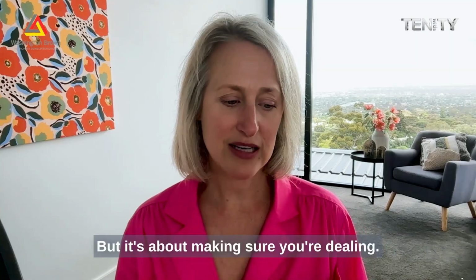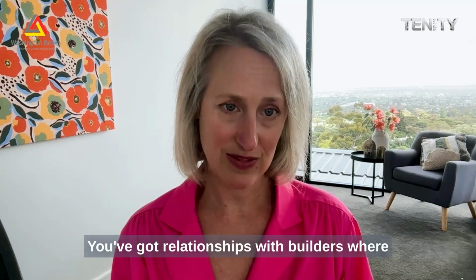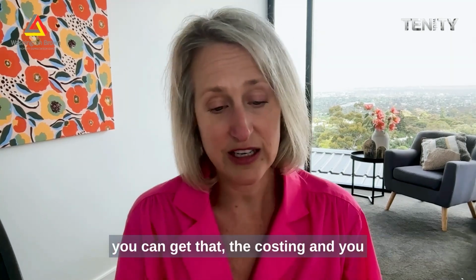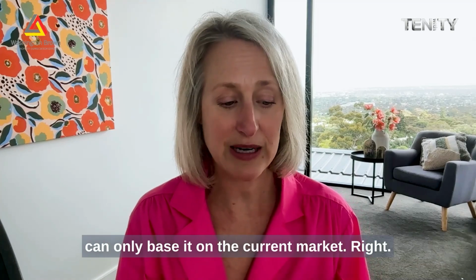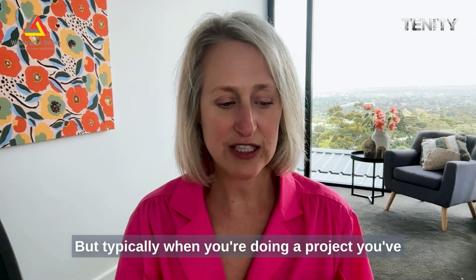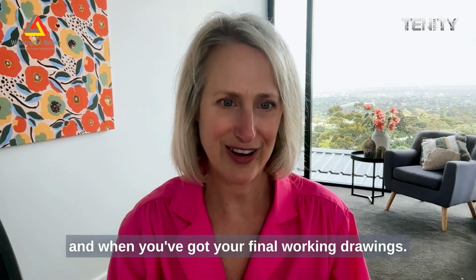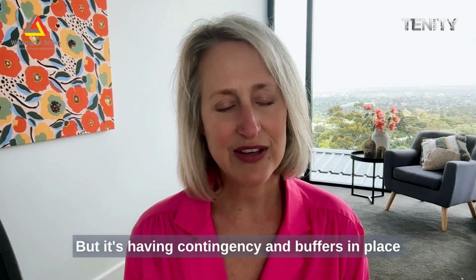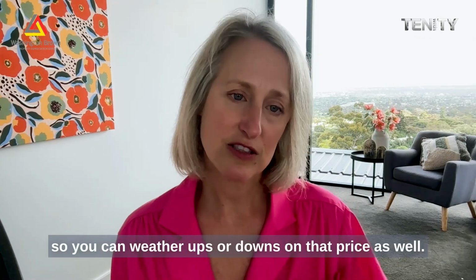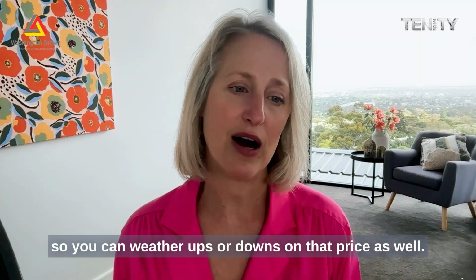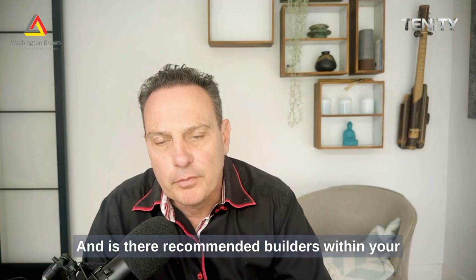But it's about making sure you've got relationships with builders where you can get the costing, and you can only base it on the current market, right? Typically when you're doing a project, you've got your budget pricing, and then that gets tightened up when you've got your build costs and your final working drawings. But it's having contingency and buffers in place so that you can weather ups or downs on that price as well.